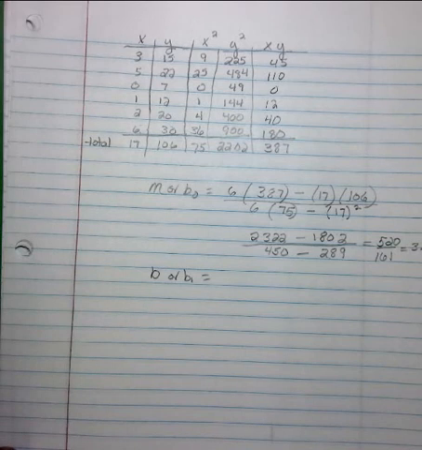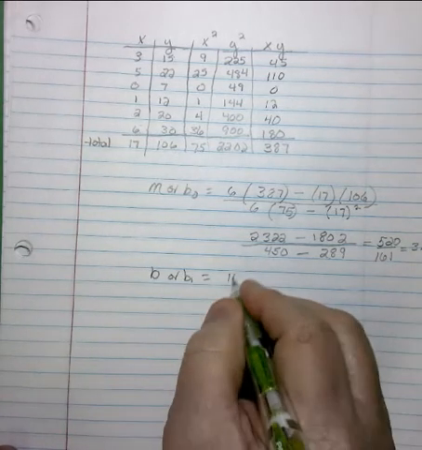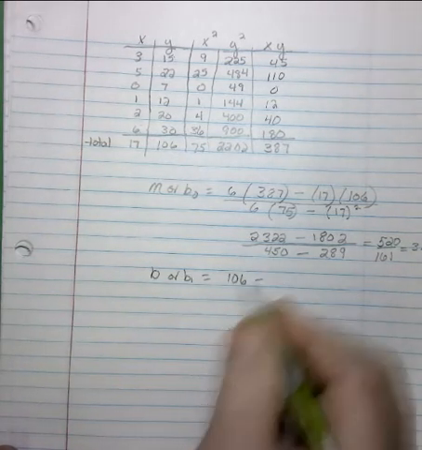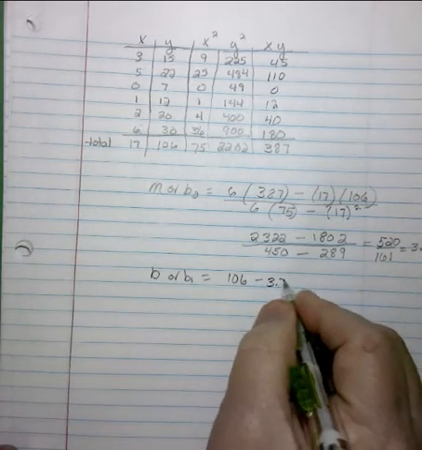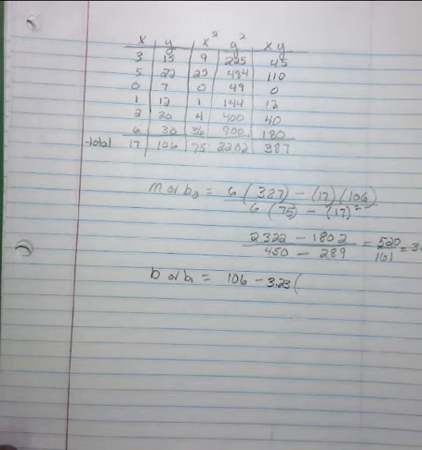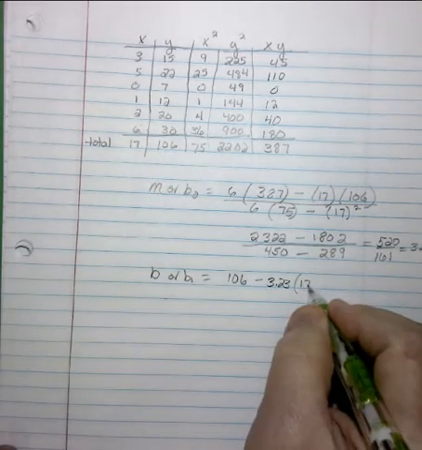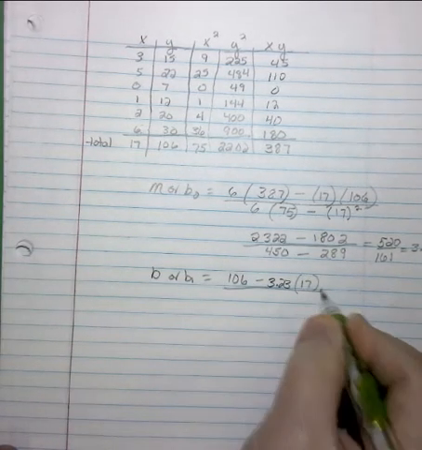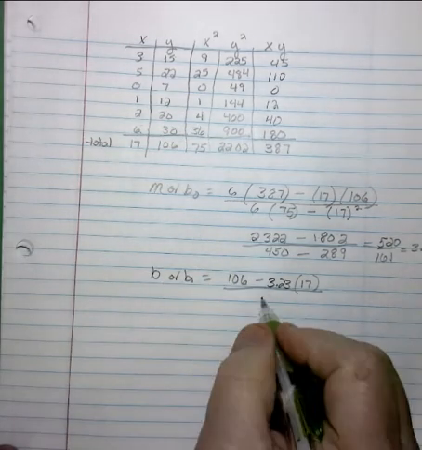So we're using the sum of y, which would be 106, minus the slope that we got in this answer, 3.23, times the sum of x, which was 17, all over the number of data values, which was 6.